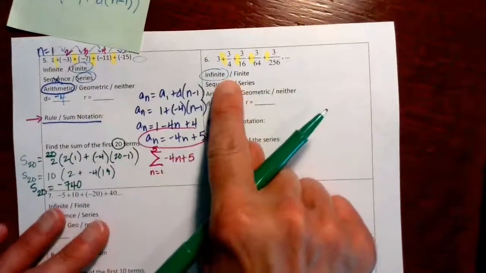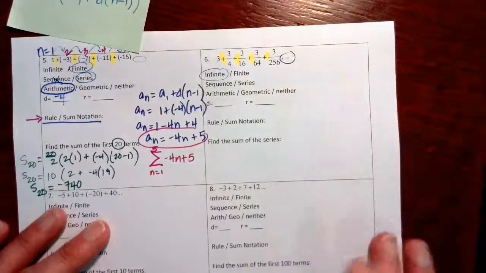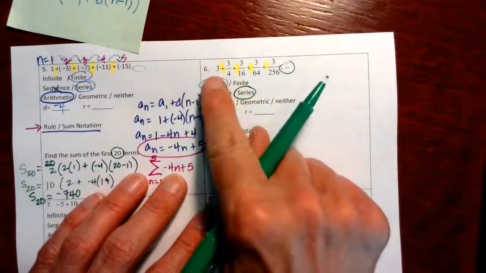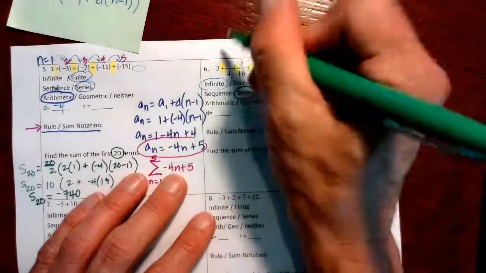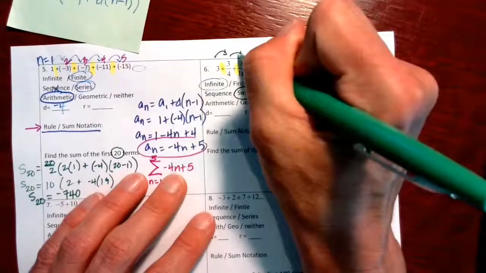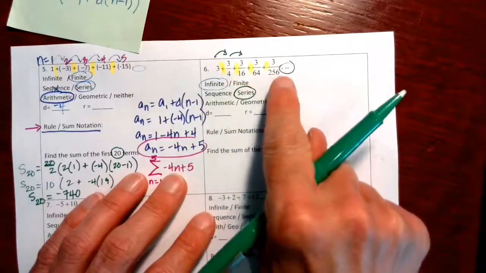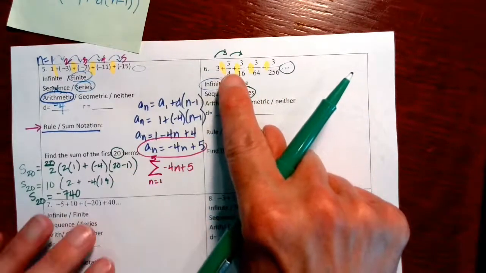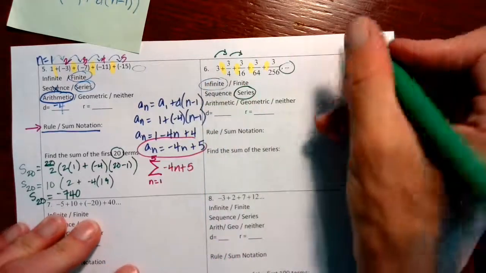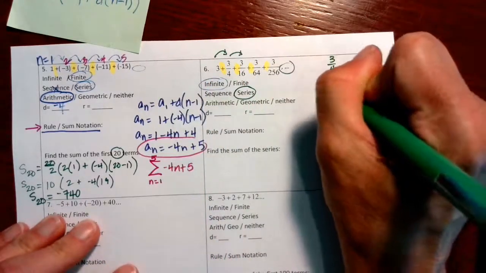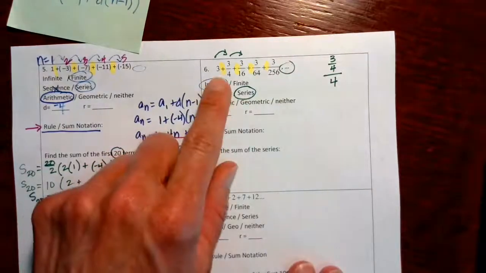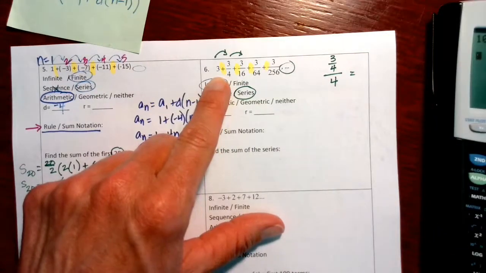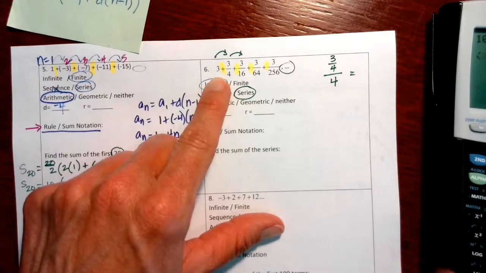Here we have an infinite series because we see those 3 dots. And I know it's a series because things are being added. So when I look at what's going on from one term to the next, I notice my friendly numbers of 4. And I'm wondering, okay, what is happening here? How do I get from here to here? So if I have my second term divided by my first term, that's what's going to give me my common ratio.